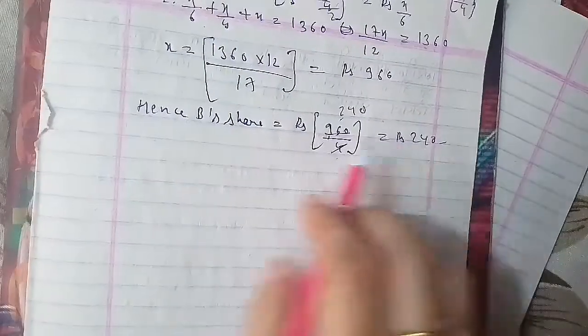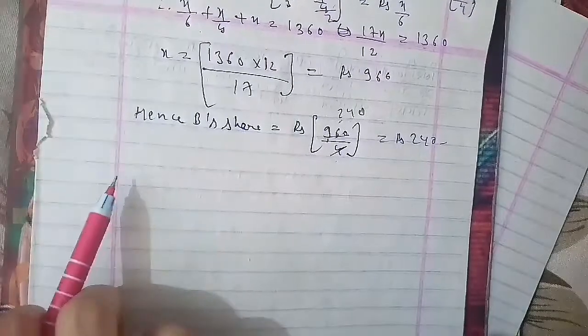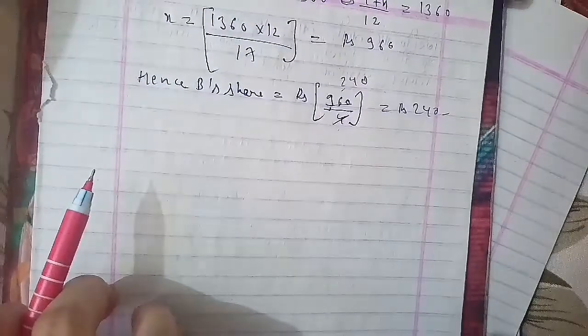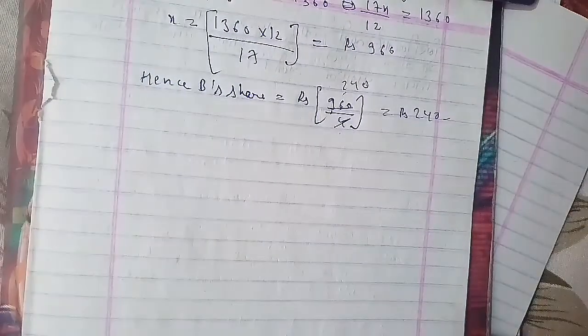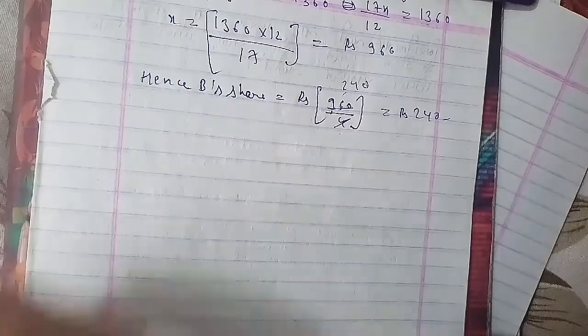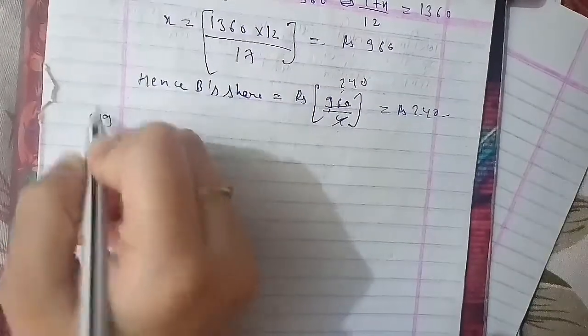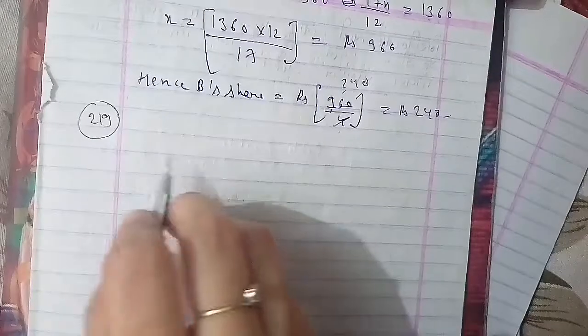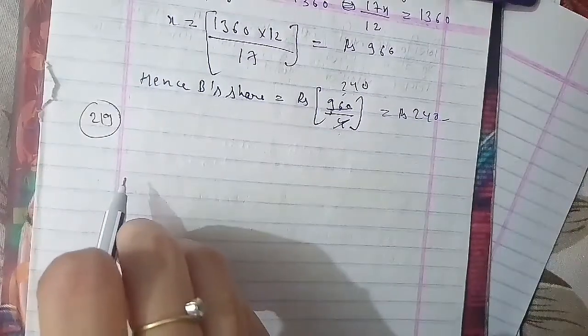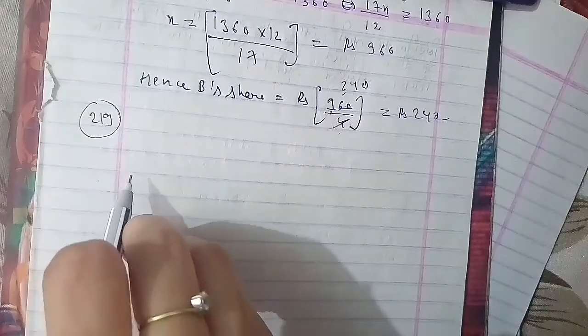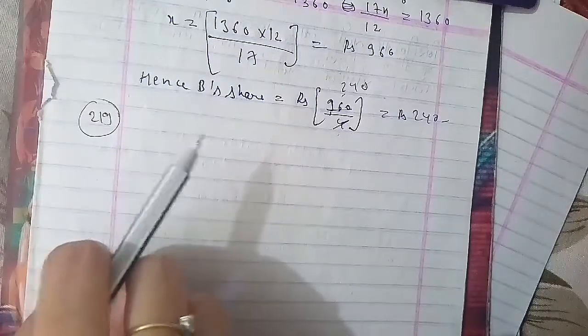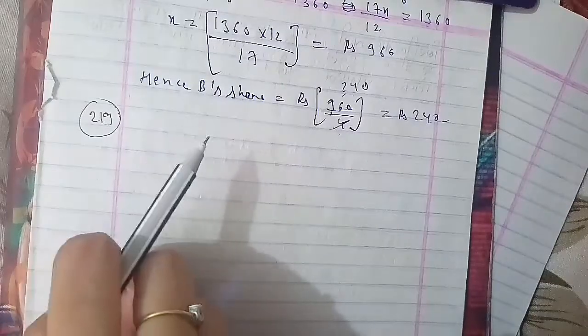Now we will be going ahead with the 219th question of the session, and that is also an important one. The question is, 3 friends had dinner at a restaurant.